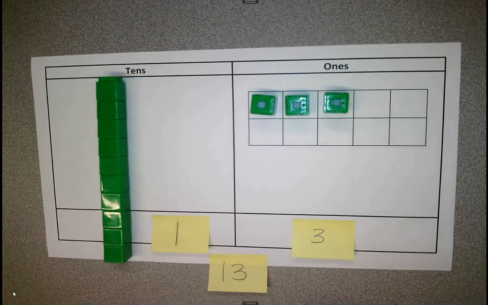We want to make sure that our students have plenty of time to practice repeatedly building numbers up to 20, representing them on the place value chart as tens and ones.